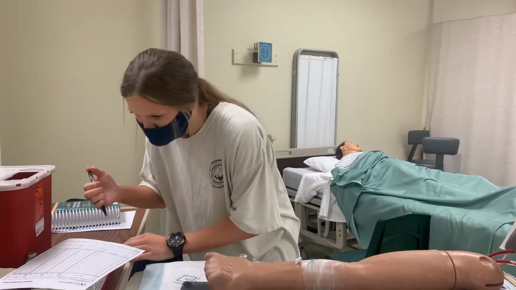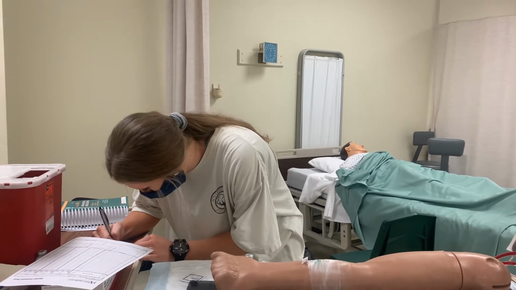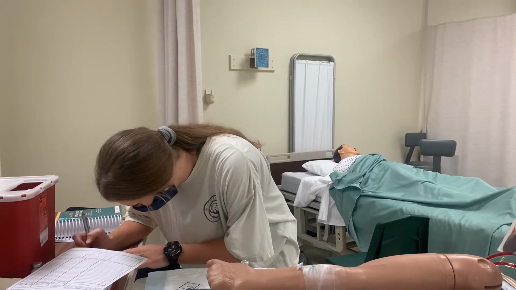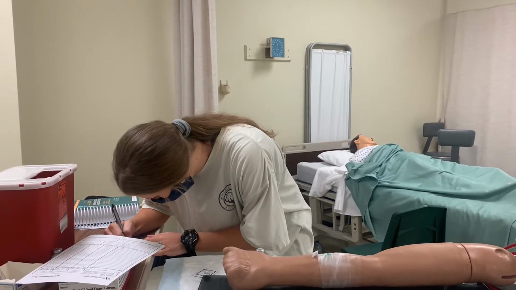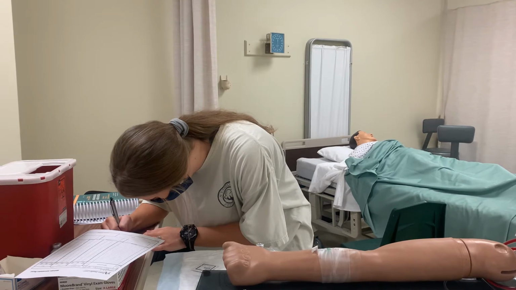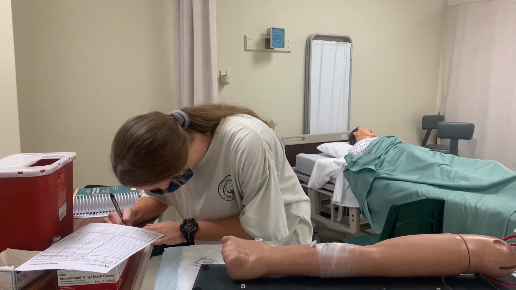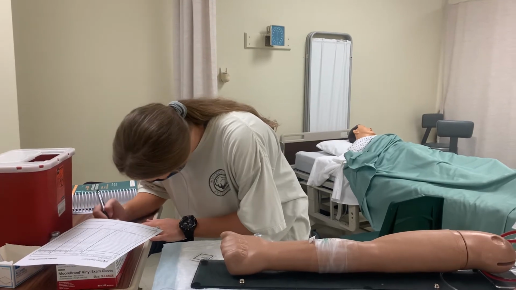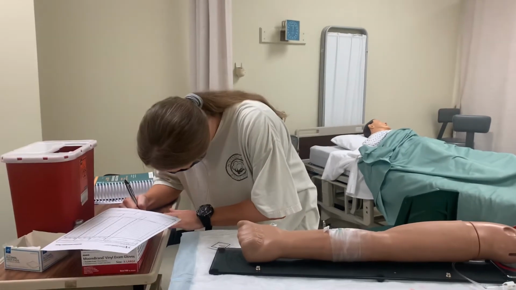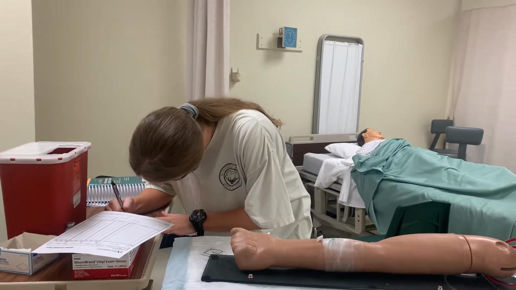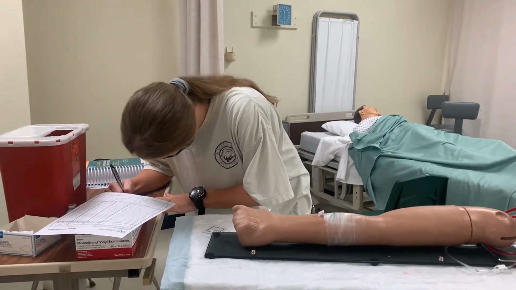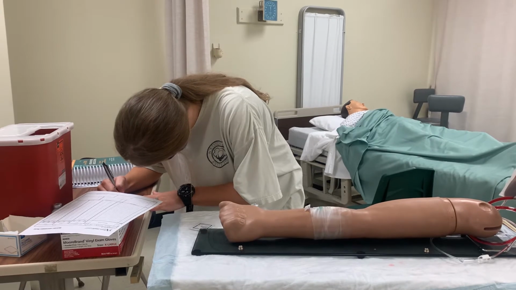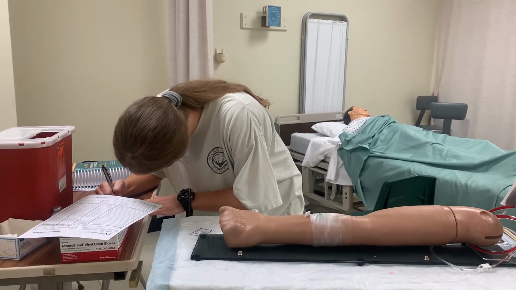So my patient is John Smith. I'm giving furosemide, 20 milligrams. Prepared on September 23rd at 10:35. Then the expiration date and the time that I'm going to be using it.